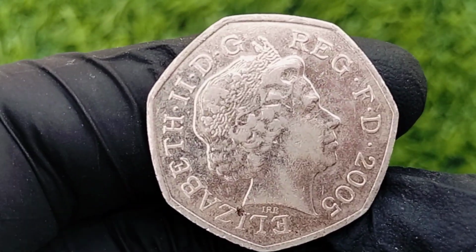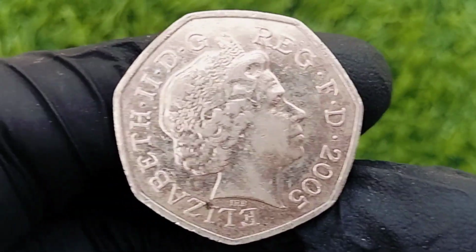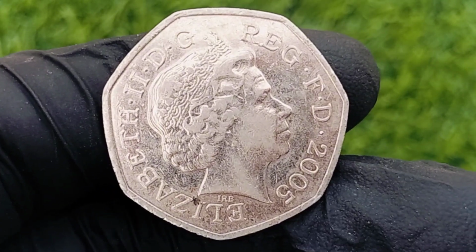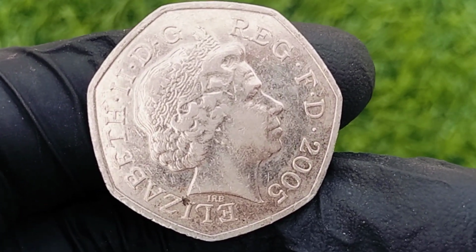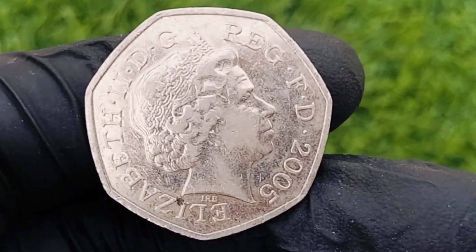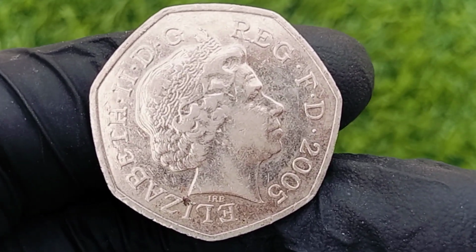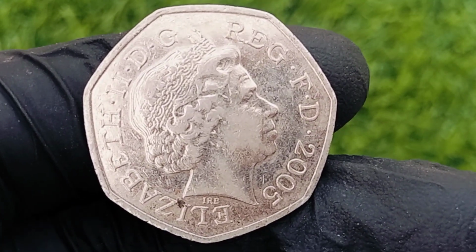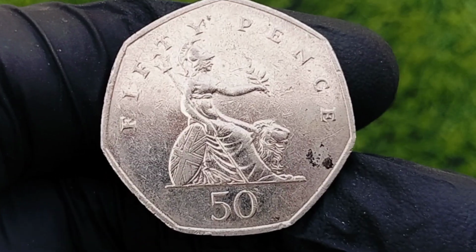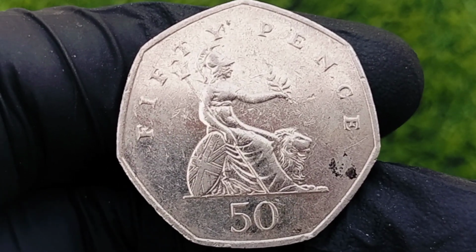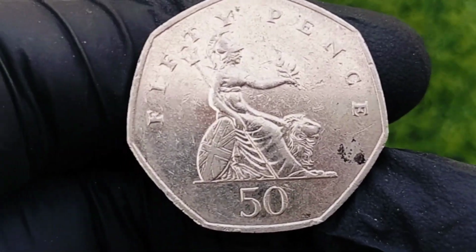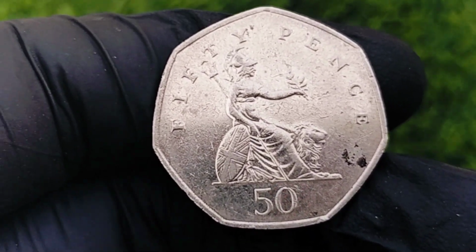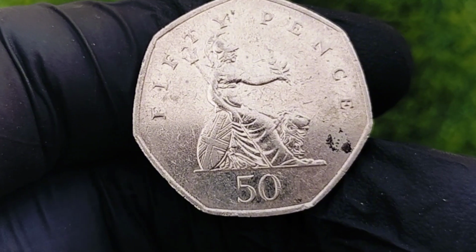In terms of composition, the 2005 50p coin was made of cupronickel, specifically 75% copper and 25% nickel, giving it a silver-like appearance and a diameter of 27.3 millimeters, with a weight of 8.0 grams and a thickness of 1.78 millimeters. The obverse side of the coin features the fourth crowned portrait of Queen Elizabeth II, designed by Ian Rank-Broadley, whose initials IRB appear just below the portrait.